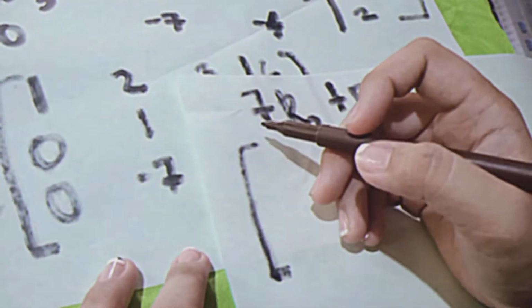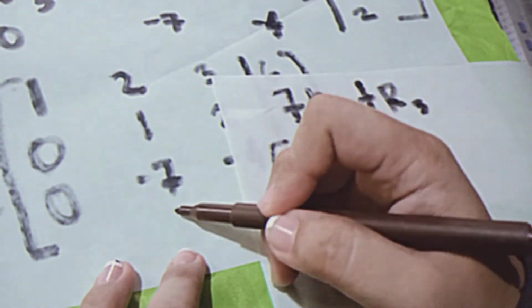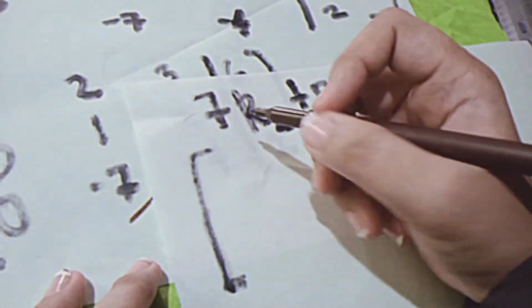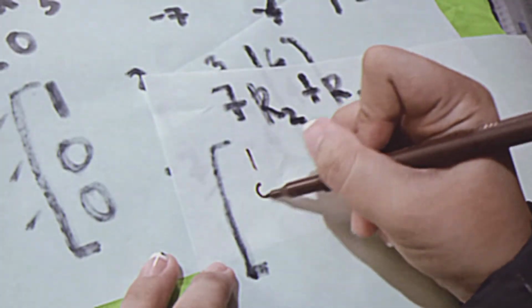Yung 7 is gagawin natin siyang 0. And then, gagawin natin is 1, copy natin to 0.